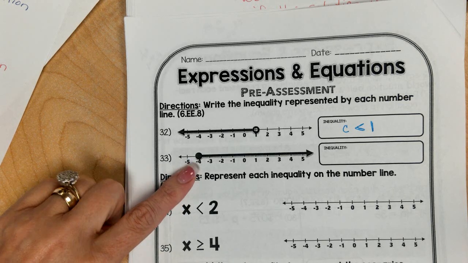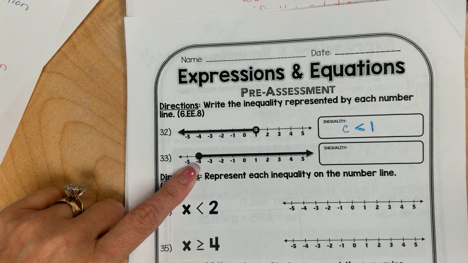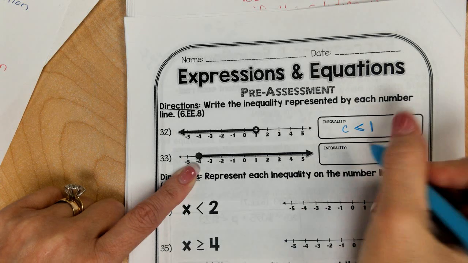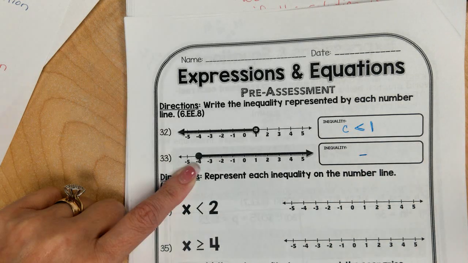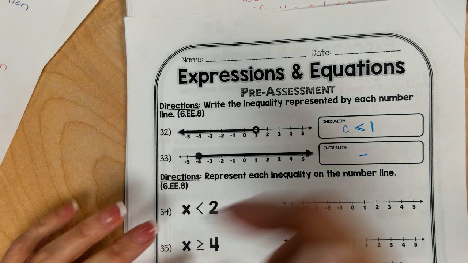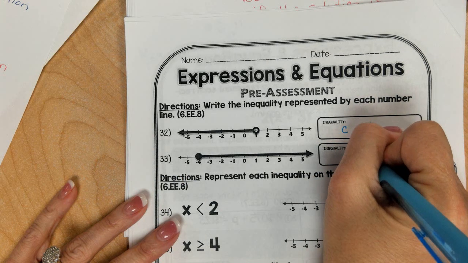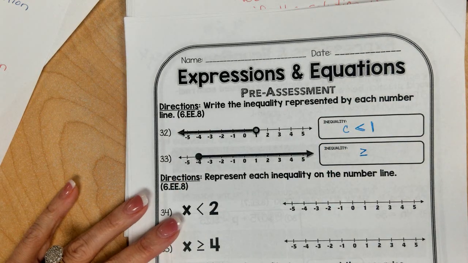All right, now when I look at 33, open or closed dot? Closed, right? So is it equal or not equal? It's equal. So it means I'm going to have an equal sign with my inequality. Now I just got to figure out, is it a greater than sign or less than sign? It's a greater than sign. So now I have my inequality.